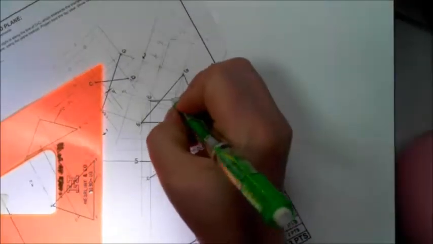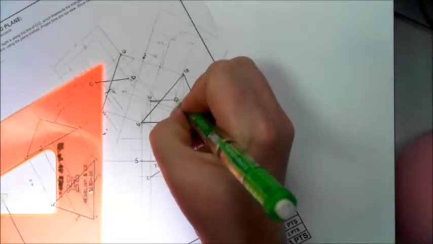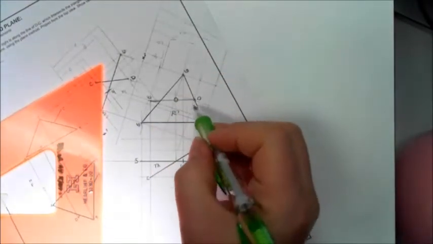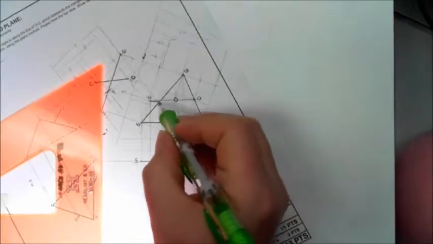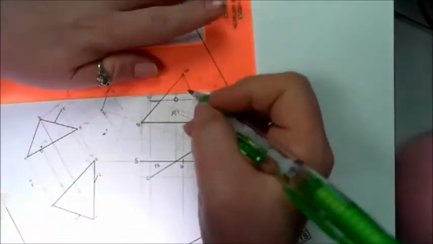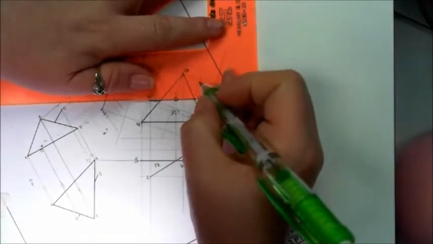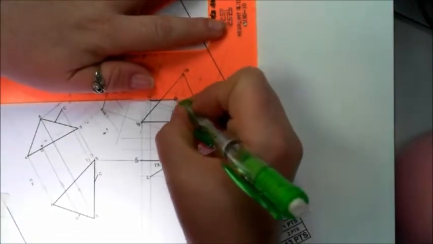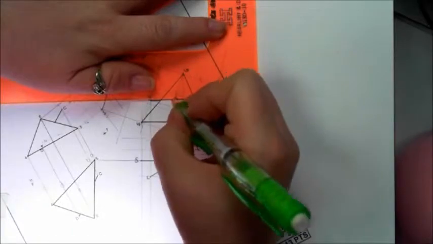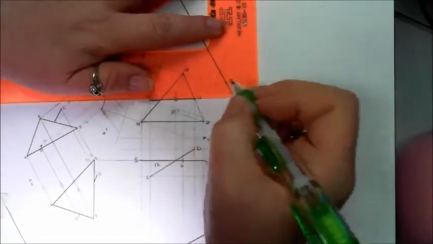All right, so we know it hits here. This side here is going to be our solid part we can see, and this side over here is the hidden part that's going down inside of it. So line it up. Visible, hidden.